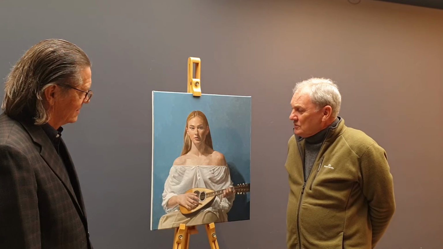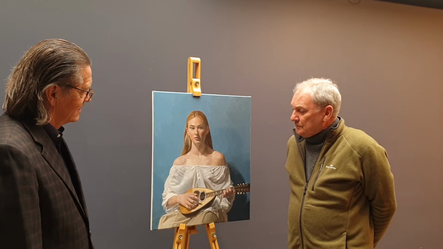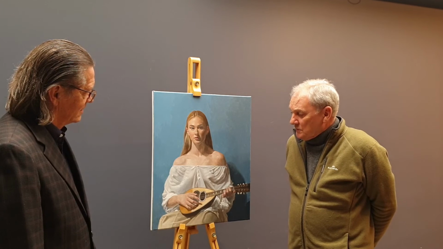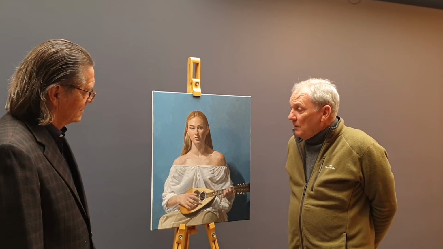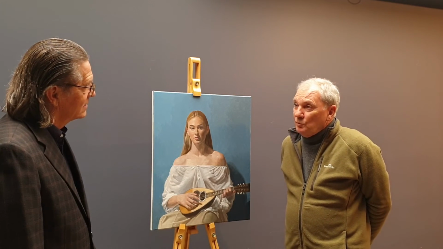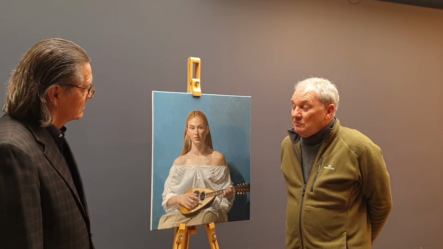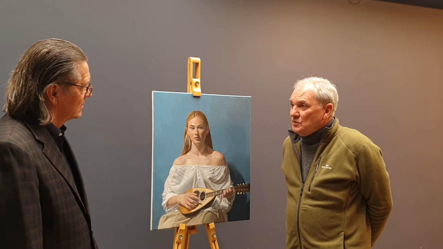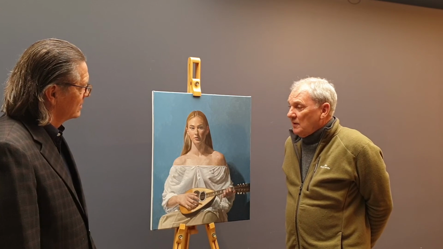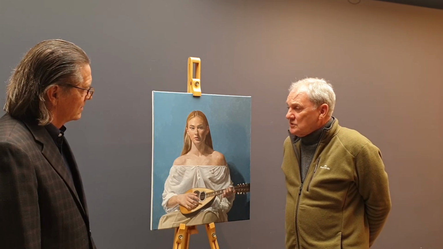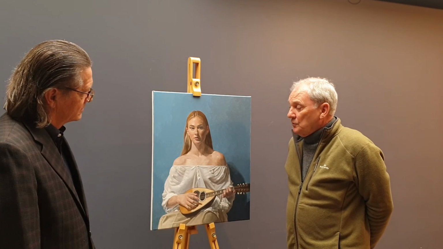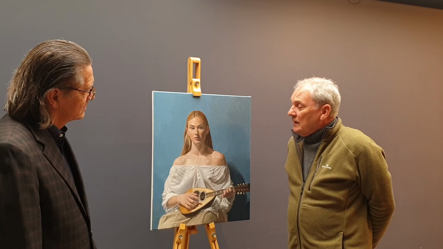I then went back to also looking at having the shoulders bare, the use of the white drape. In my case, though, I've gone for a very strong blue background, which I generally don't use strong colours in the background, but in this case I've used a strong blue, which I feel works quite well. It does show up the flesh tones very strongly. They do come through the warmth of the flesh tones.